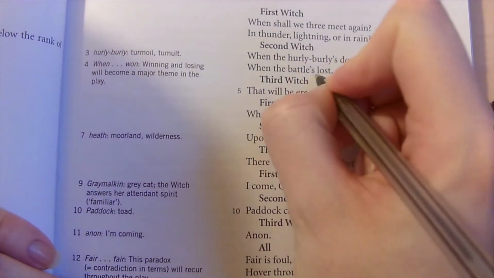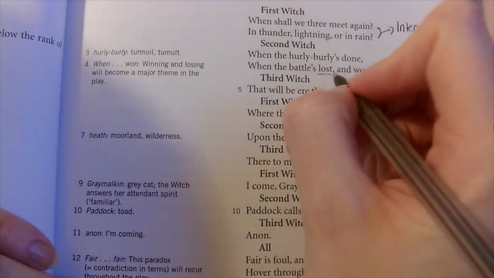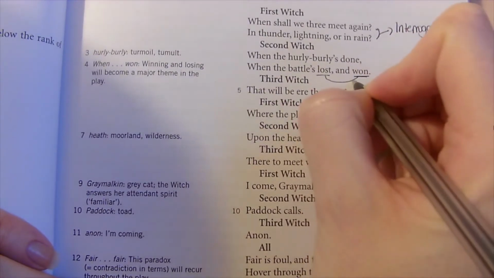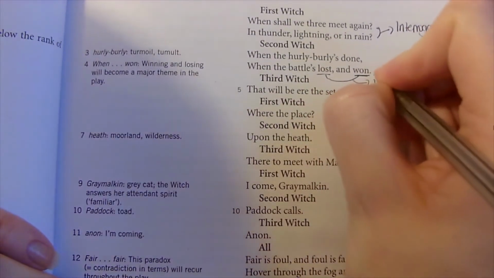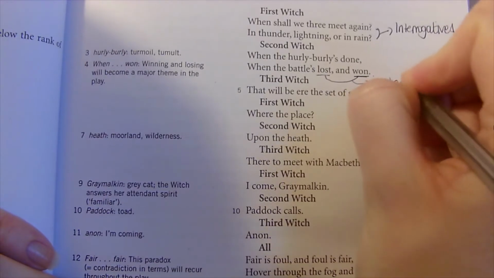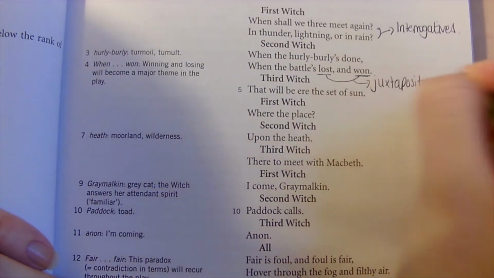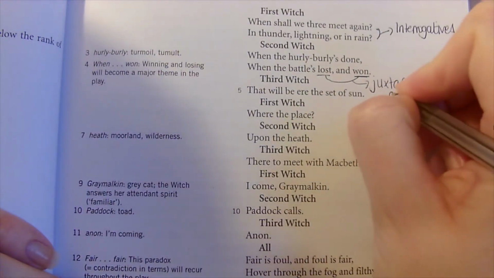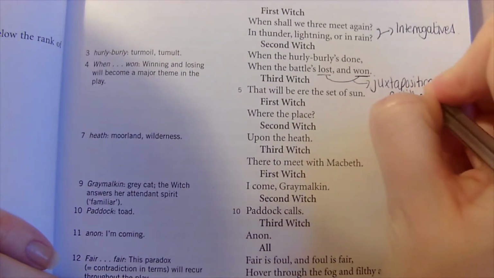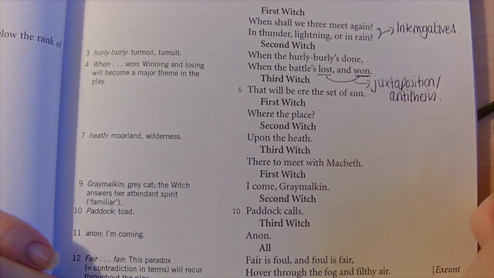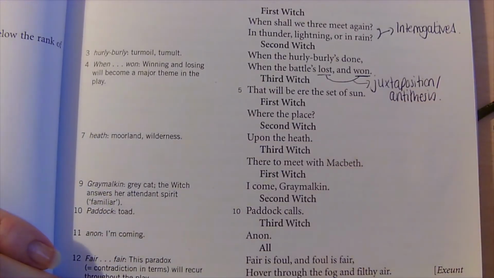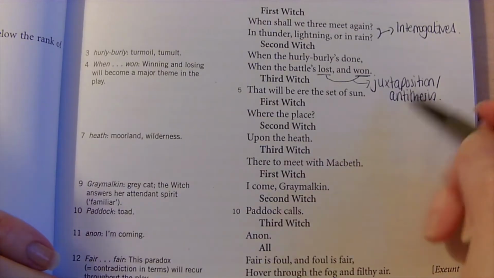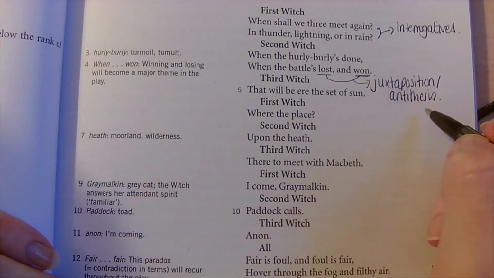Now, it's interesting, we've got lost and won here. And we've got these contrasting ideas near each other. Now, you could talk about that as being juxtaposition. So, two ideas that are linked, creating then antithesis, contrast between the two. And that's a key theme throughout the play. We know that there's lots of opposites that are discussed, and we have that later on here, where we have fair is foul and foul is fair, again creating that idea of juxtaposition or antithesis.